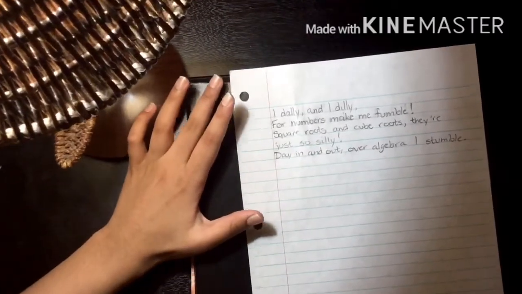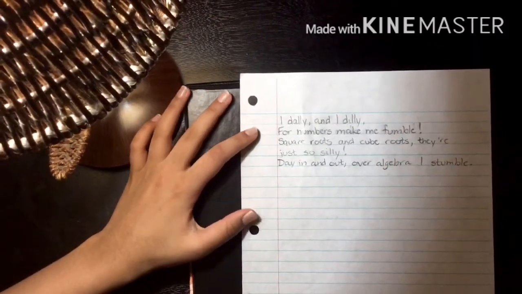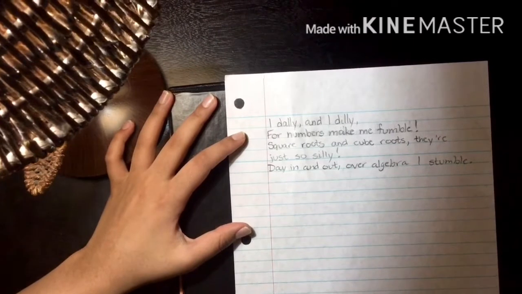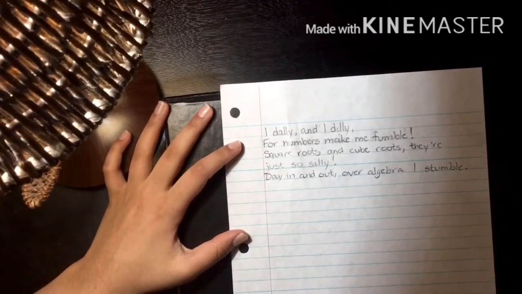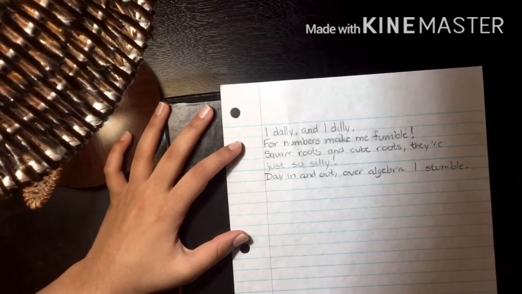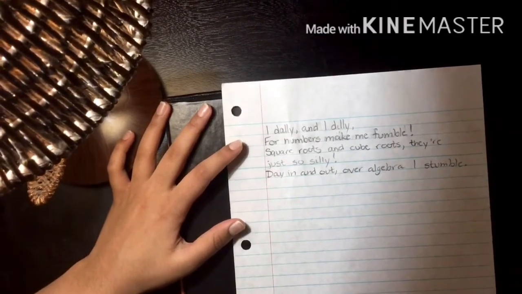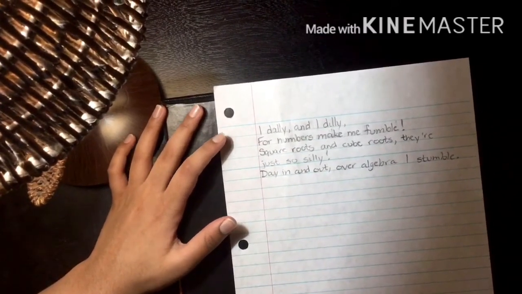So this is my whole poem. I wrote, I dally and I dilly, for numbers make me fumble. Square roots and cube roots, they're just so silly. Day in and out, over algebra I stumble.